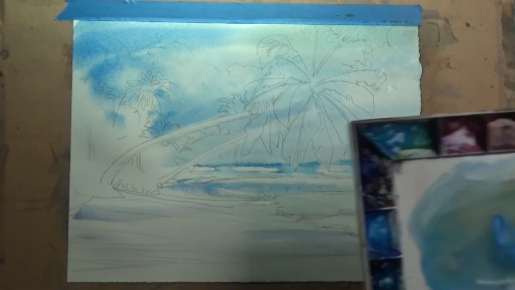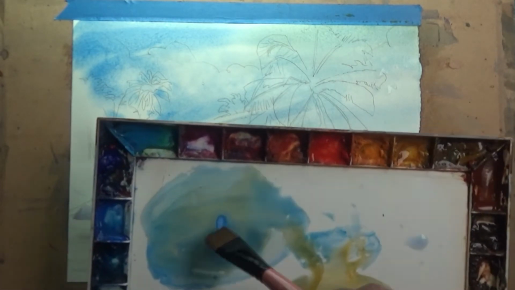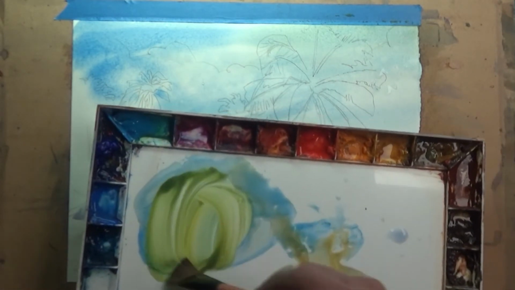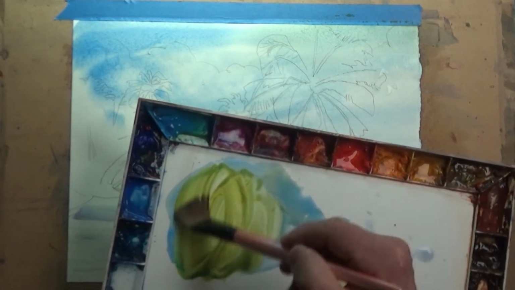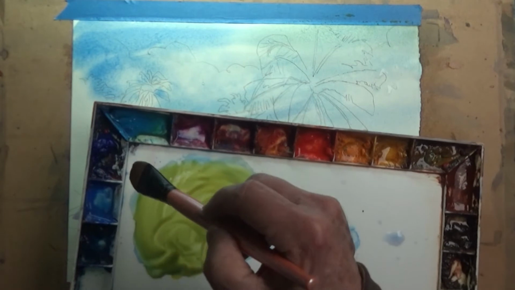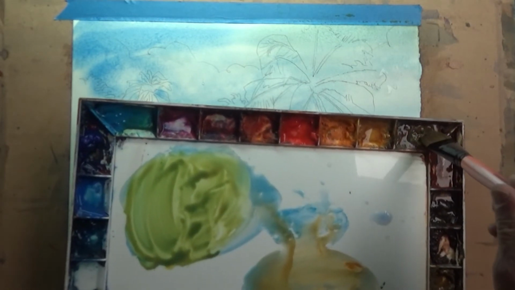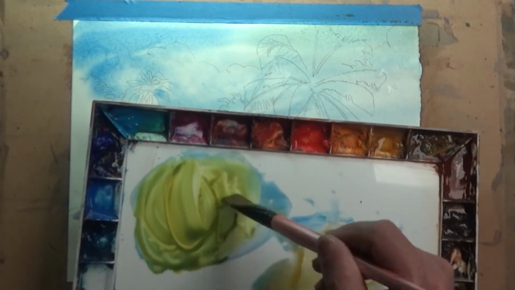Let's just go back over here and take a look at some New Gamboge and bring it in here and see what I'm talking about. If I take New Gamboge and mix it in here, I'm getting that sort of emerald colored green. New Gamboge lightens it up a little bit.